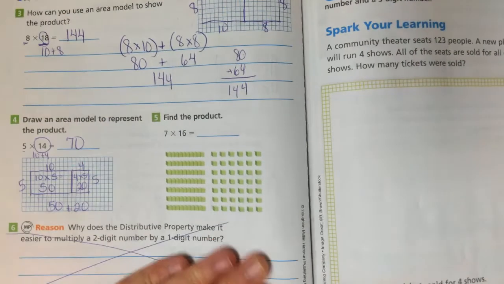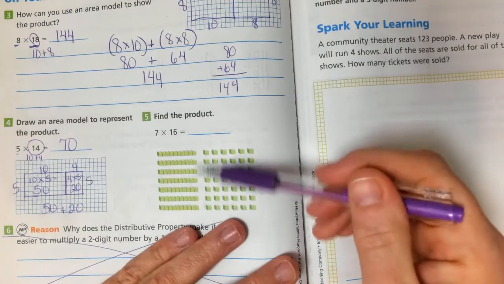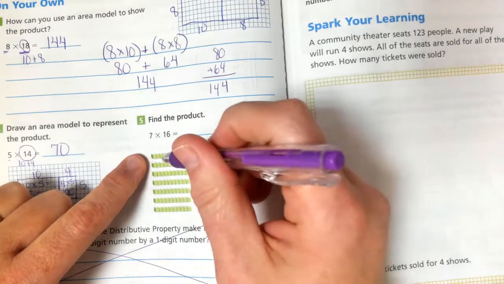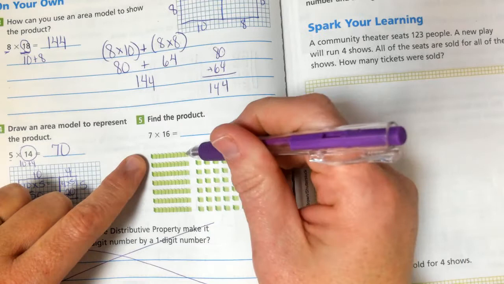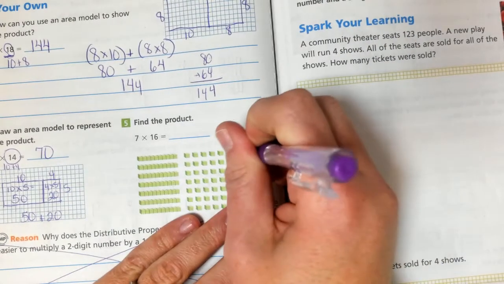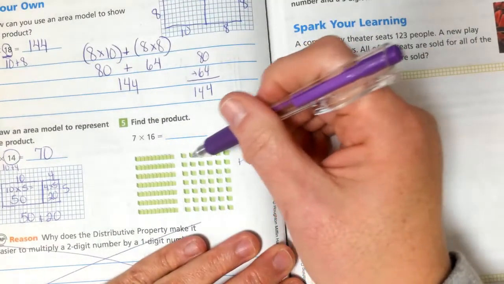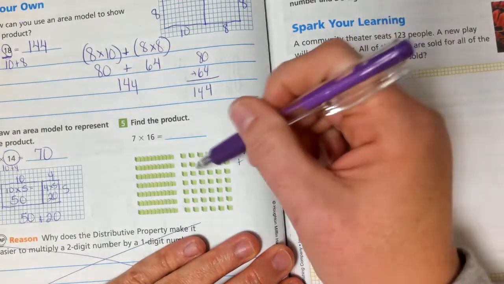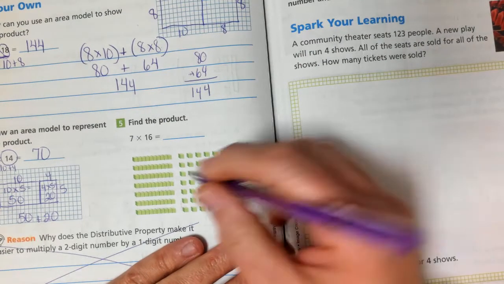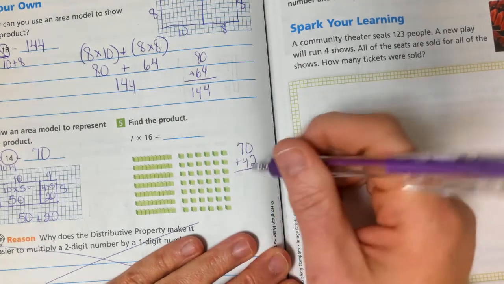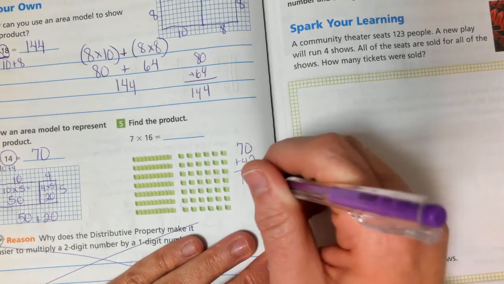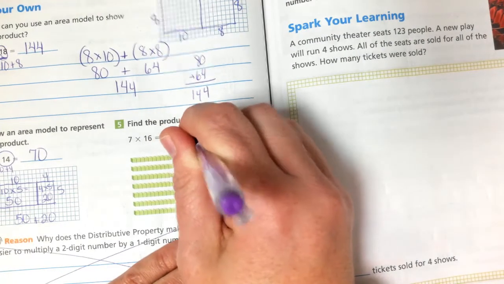And our last one we're going to do, because we're skipping number 6, we're going to find the product, and we've already got our picture drawn. So we can see that we have 7 groups of 16. We have 10, 20, 30, 40, 50, 60, 70. And we're going to add that to, so this is a group of 6. And we have groups of 6 7 times, which is 42, right? 6 times 7. That's what this array is. So 0 plus 2 is 2. 7 plus 4 is 11. So our answer is 112.